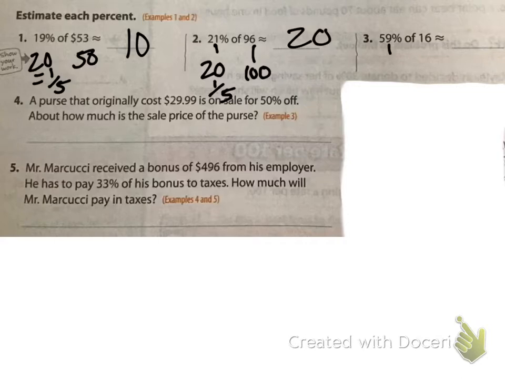59% of 16. Yeah, you know what? I'll make this 60. And I'll make this 20. 60% is 3/5. What's 20 divided by 5? Yes, 20 divided by 5 is 4. We want 3 of those. So what do we get? 4. Yep, 8. 12. Yes. So we're getting kind of close. Remember, this one's a little difficult because we're kind of closer to this one, but we did a big rounding.